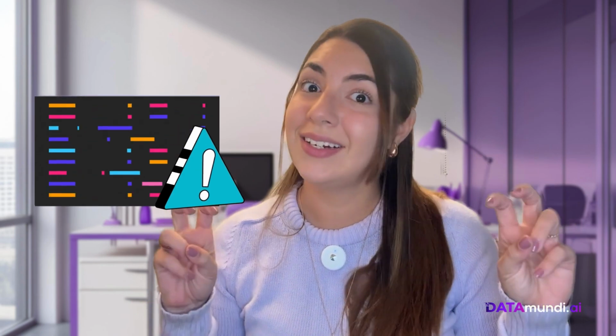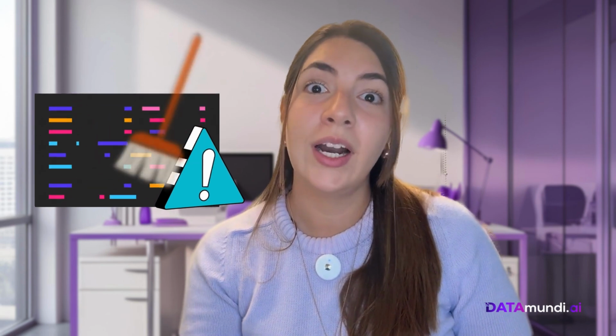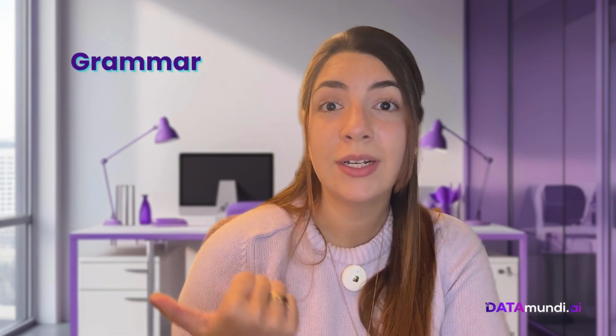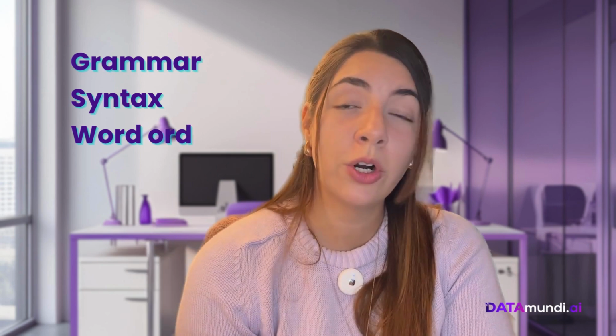This is quite common, and this kind of noisy or even dirty data can really throw off training and will require a lot of time cleaning and validating your dataset. The second challenge is linguistic diversity and complexity. Language isn't just vocabulary. It's grammar, syntax, word order, morphology, all of which vary a lot across languages.